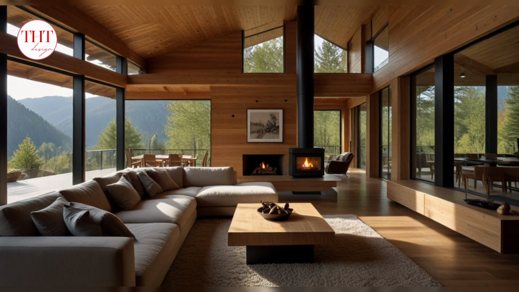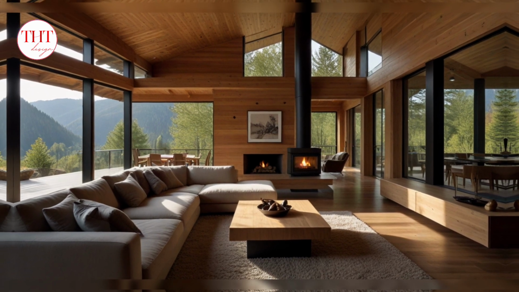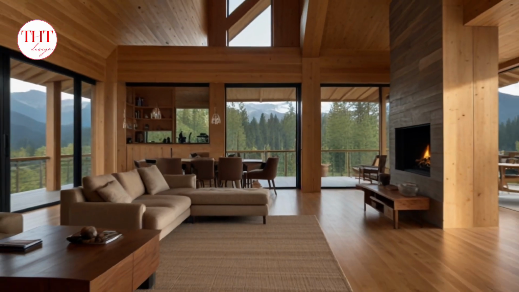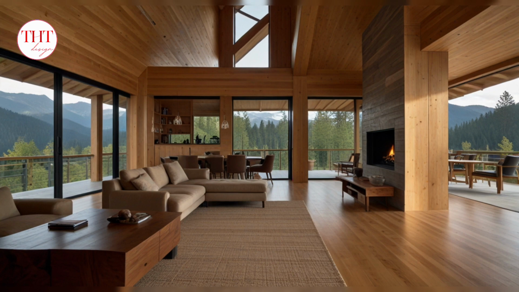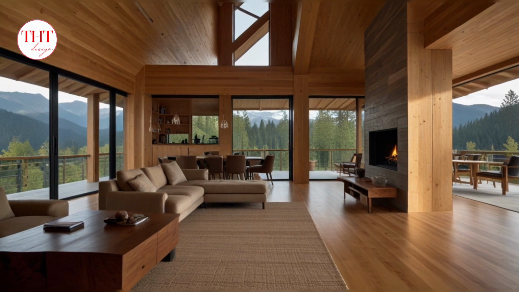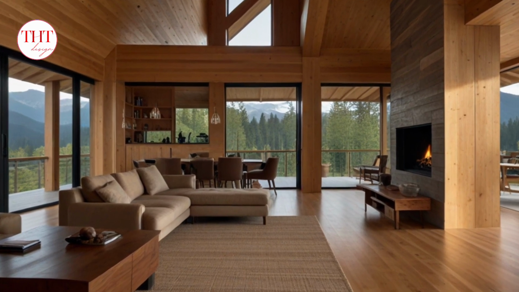Airy and open floor plan. Spacious living. Modern mountain living rooms typically feature an open floor plan. This creates a sense of spaciousness, allows for natural light to flow freely throughout the space, and fosters a feeling of connection between the living room, dining area, and even the kitchen.